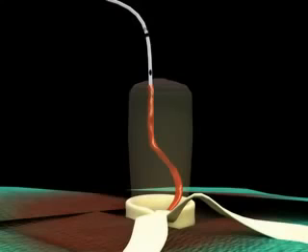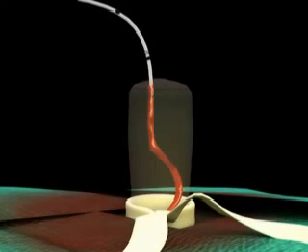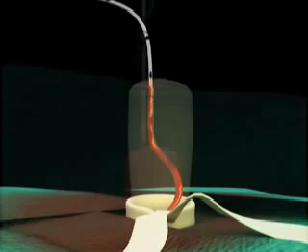If insertion is easy but there is no blood return, or if you sense a pop after entering the lumen, the catheter may be in a false track outside the vessel. Remove the catheter and prepare the other umbilical artery for insertion.